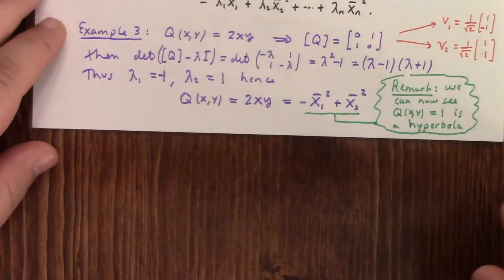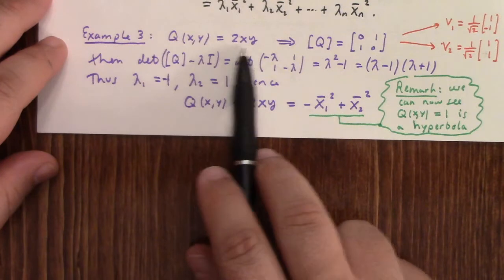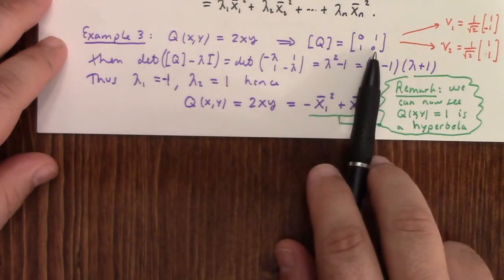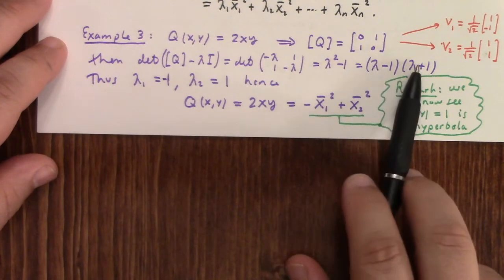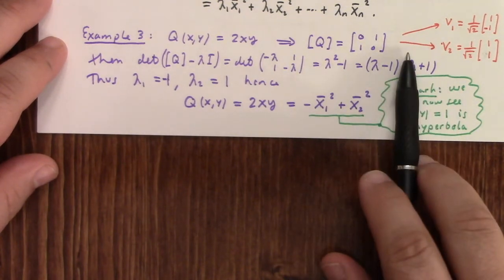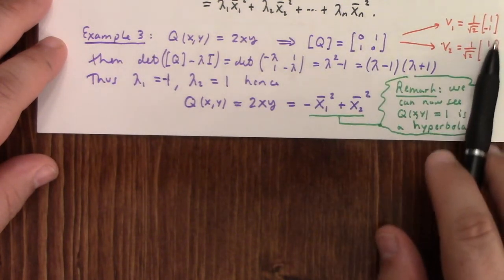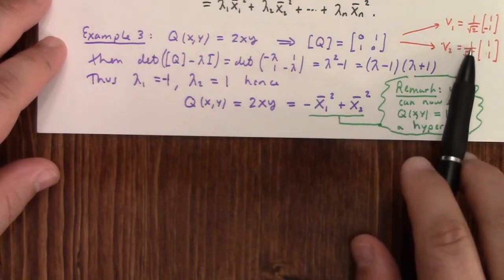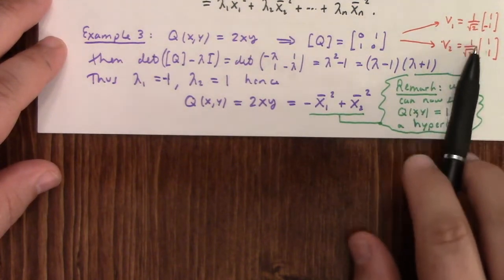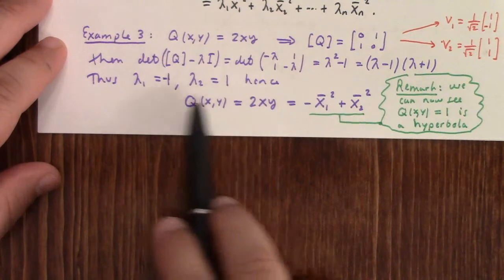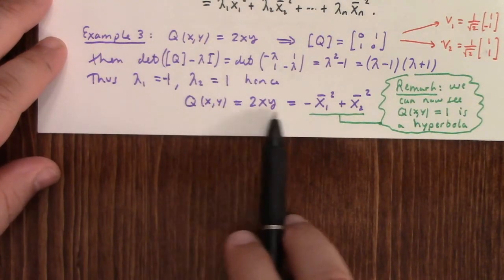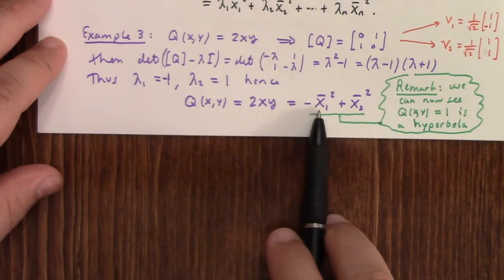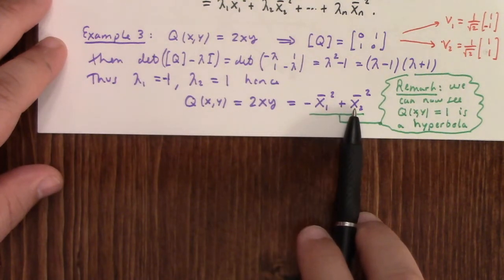Here's an example. If you have 2xy, the matrix was 0, 1, 1, 0. That implies that the eigenvalues are minus 1 and 1, which gives you eigenvectors 1, minus 1, and 1, 1, divided by root 2 to make them normal, length 1. And so that means that in terms of the eigencoordinates, we get the formula minus x bar 1 squared plus x bar 2 squared.